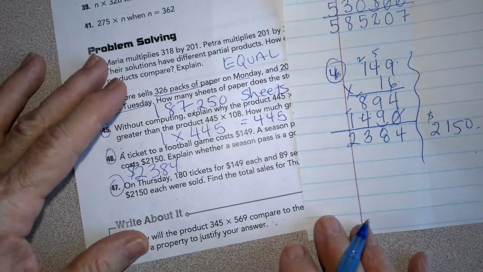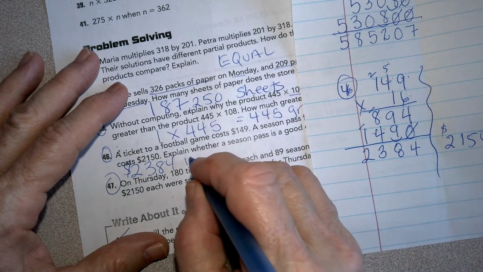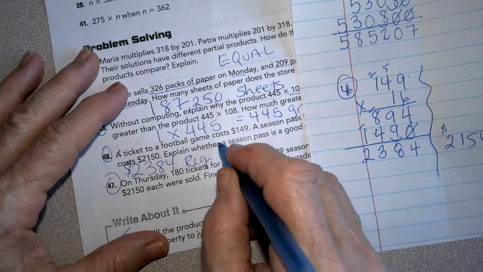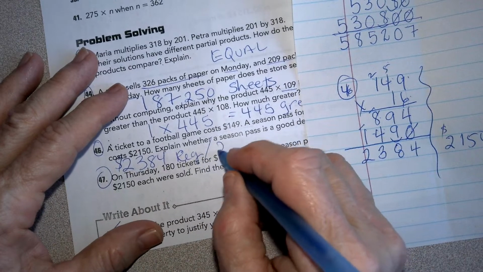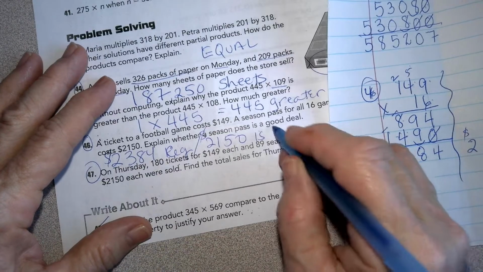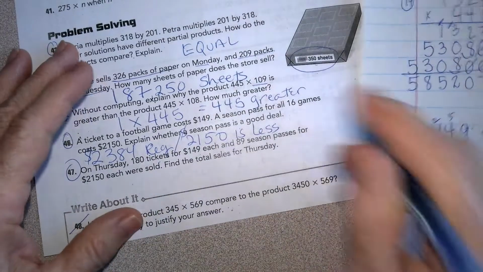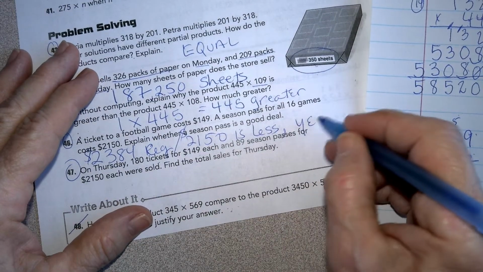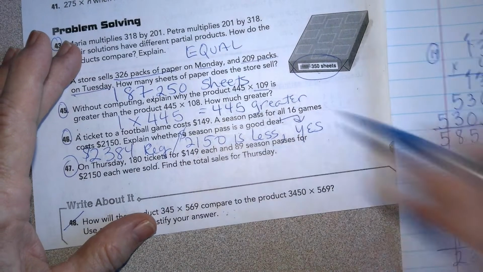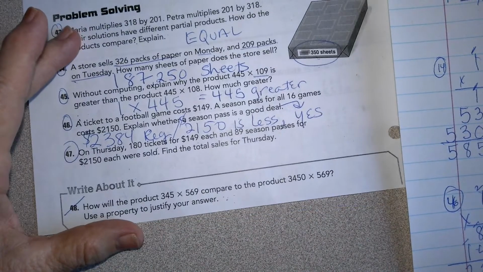And by the way, put this answer, put 2, this is individual, 2384. Okay, is the regular, and I would put that 2150 is less. So yes, it's a good deal, and I don't have time to write a whole sentence. That's it. Is it a good deal? Yes. I'll draw an arrow.